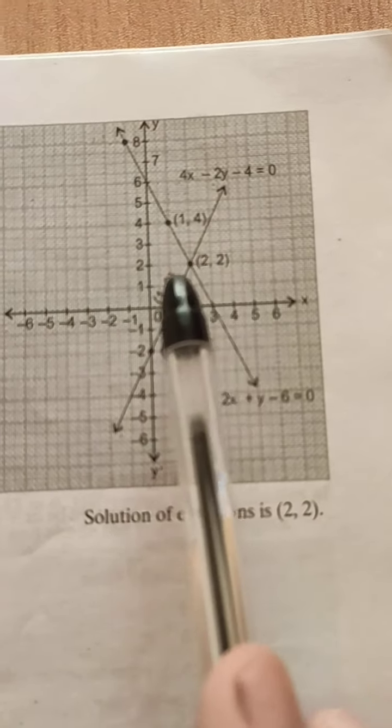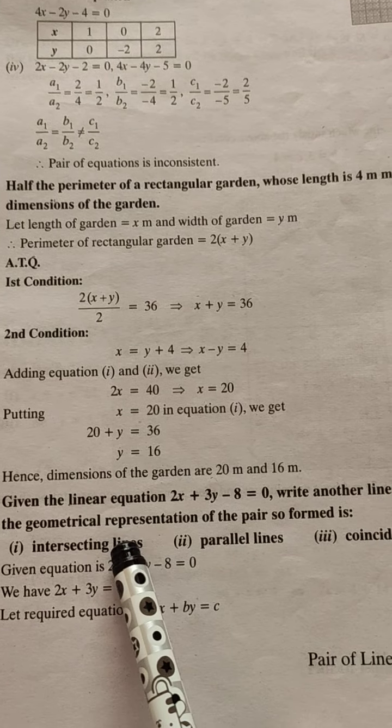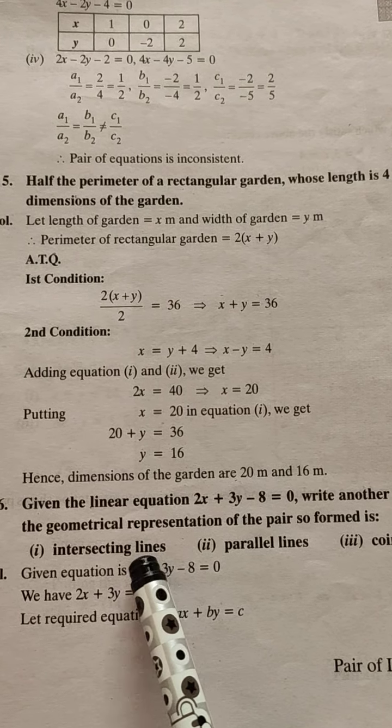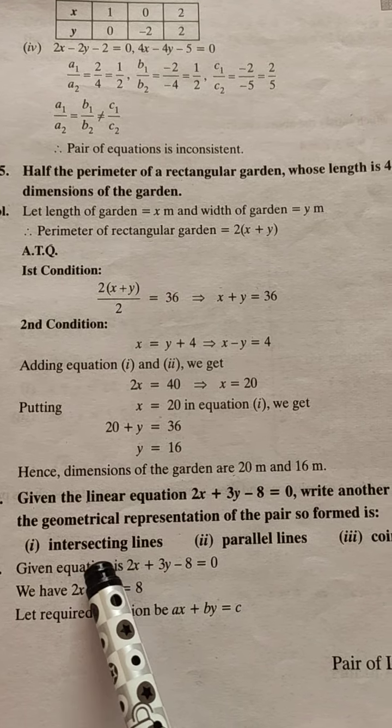Next question: when one linear equation in two variables is given, how to find one more equation such that the relationship with the given equation gives intersecting lines, parallel lines and coincident lines. Well, if you see question number 6, given the linear equation 2x plus 3y minus 8 is equal to 0, write another linear equation in two variables.